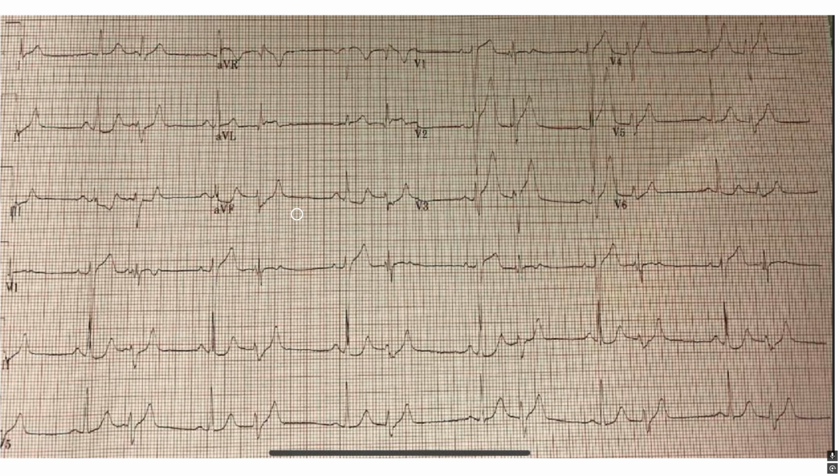For J points, let's look. Here in aVL, again, this is a PVC. In our native beat here, we do have 0.5 millimeter of J point deviation with this hyperacute T wave. Again, in our native beat up in lead 1, I'm not seeing much J point deviation, but I do see a hyperacute T wave here.